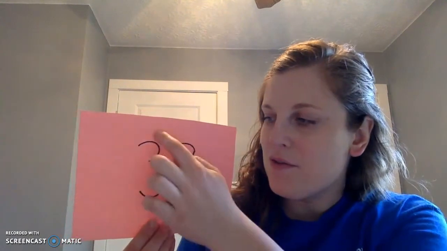This one says, write the number that is 10 less than 48. So write the number that is 10 less than 48. And let's go ahead and check. So instead of 48, we have 38. So instead of 4 tens, I'm going to take 1 ten away, and I'm left with 3 tens.